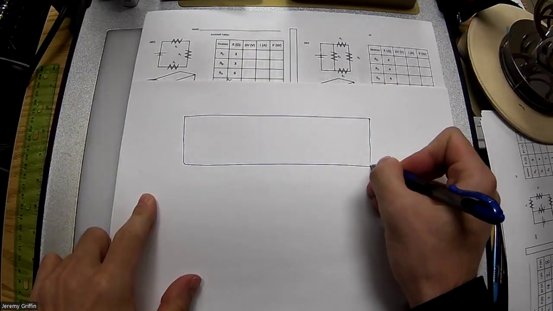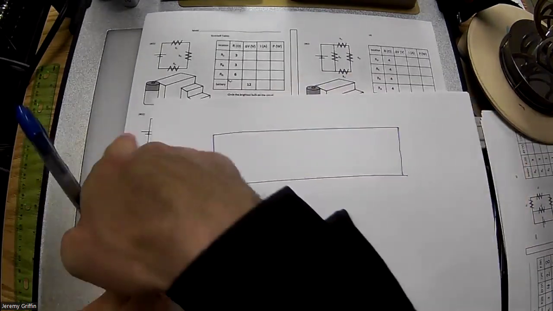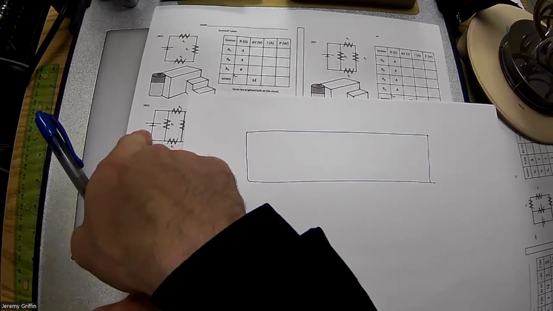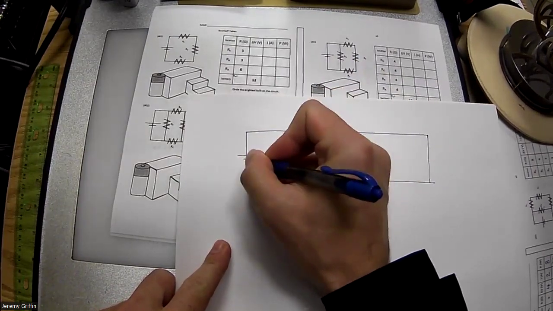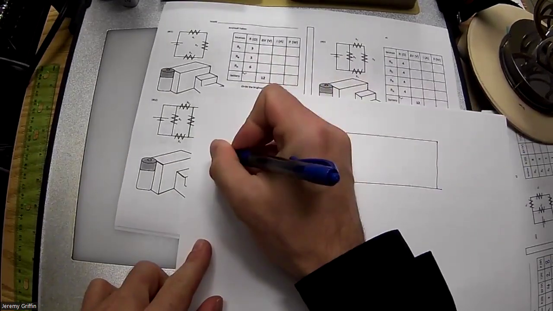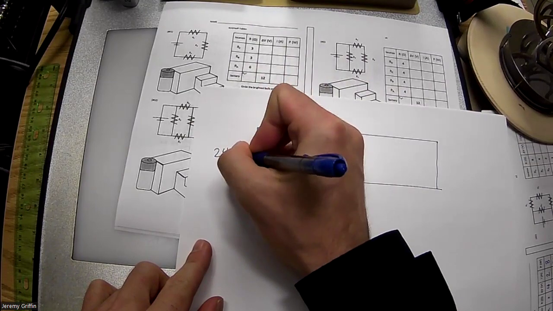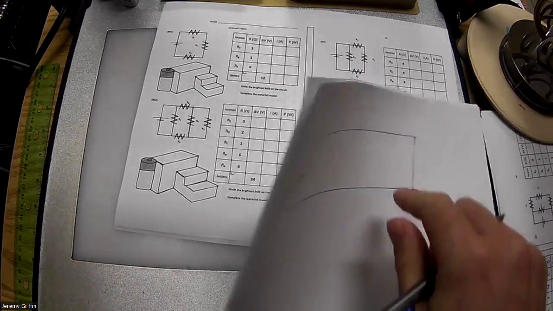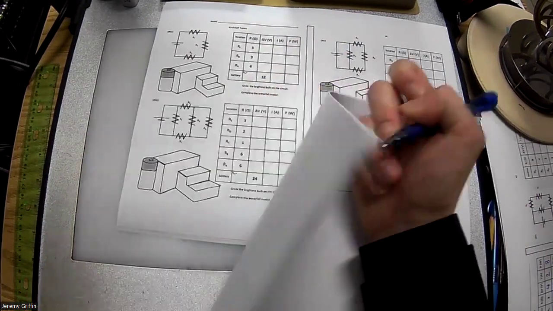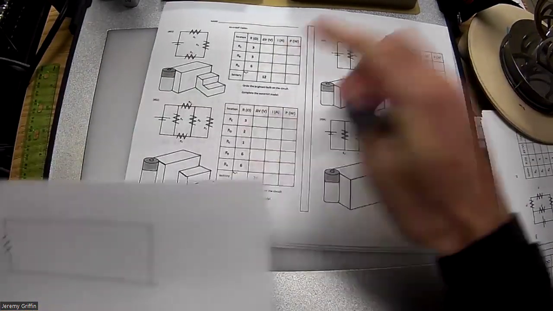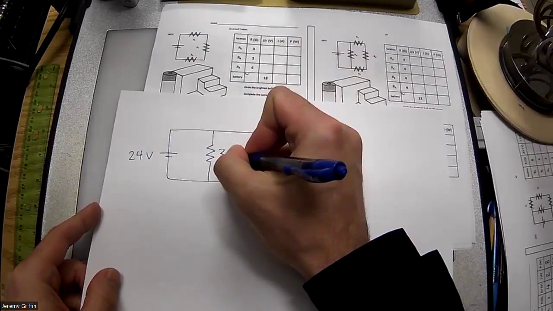Okay. So here's my voltage source on the left. The 2 parallel lines, one longer than the other. Here's a battery. Positive terminal, negative terminal. Okay, I've got 24 volts. Then I've got this resistor E, which on my paper is 3 ohms.